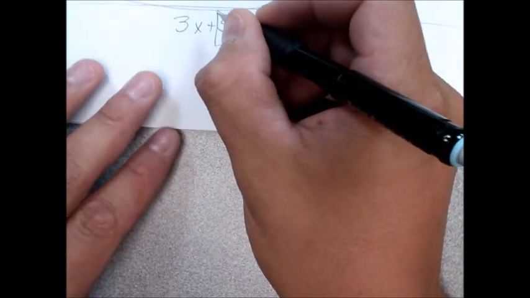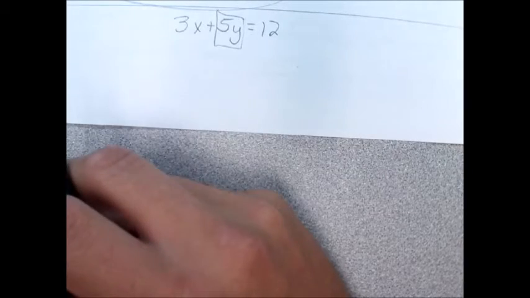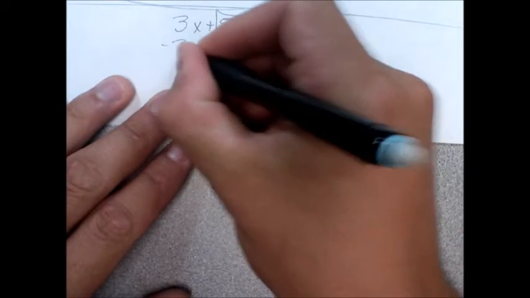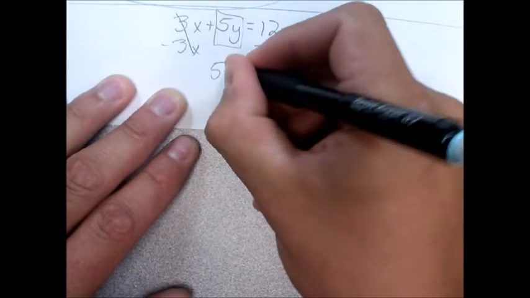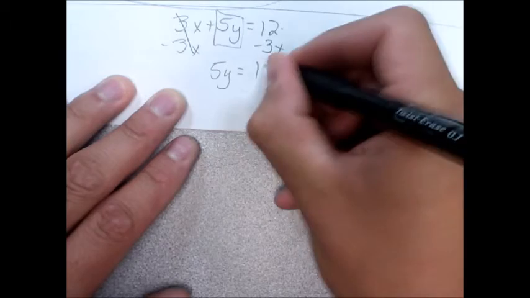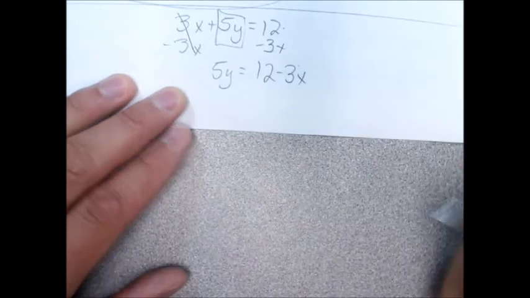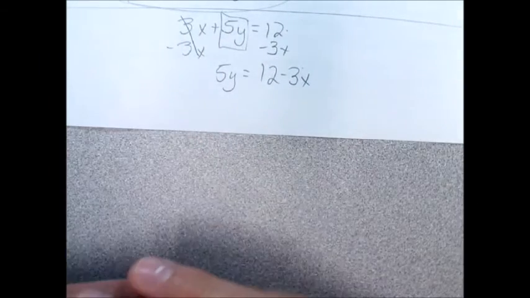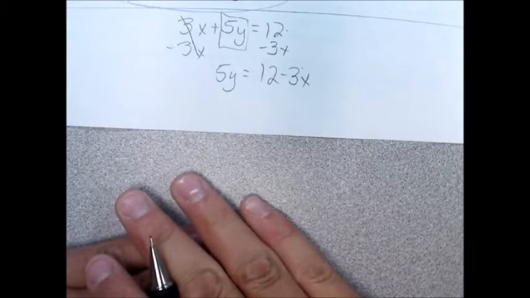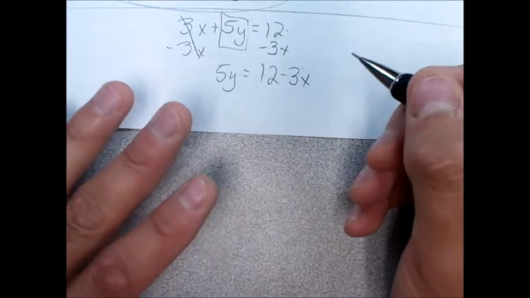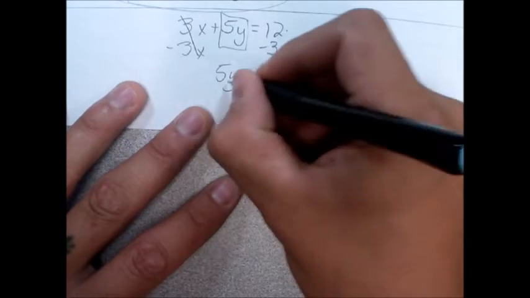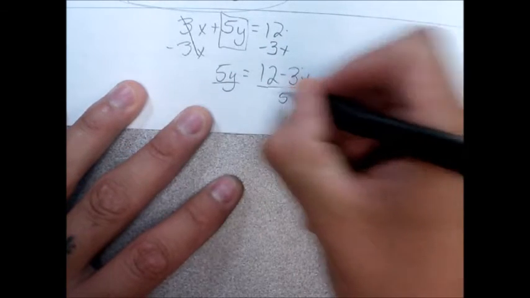How do I get rid of a positive 3x? Subtract it. Okay, so now all I have is 5y on my left. I have 12 minus 3x on my right. Because I can't do anything with things that don't have the same last name. Now, how do I get rid of a multiplied by 5? I divide it. Right? So I have to divide by 5 on both sides.